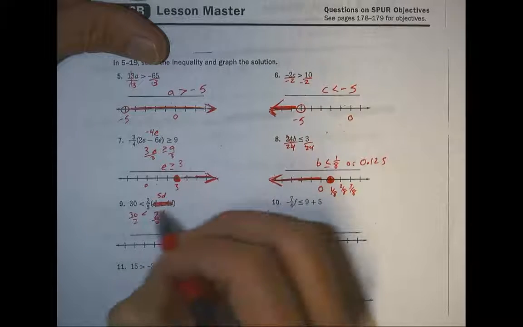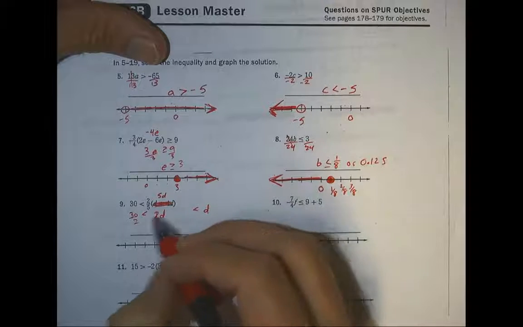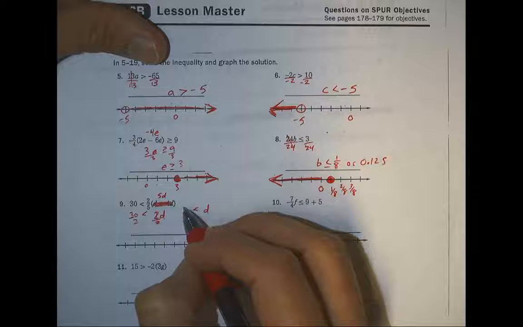And I'm going to leave everything where it is. This is where students get confused. I'm going to leave D on the right side. I'm not going to flip this because there wasn't a negative. And 30 divided by 2 is 15.